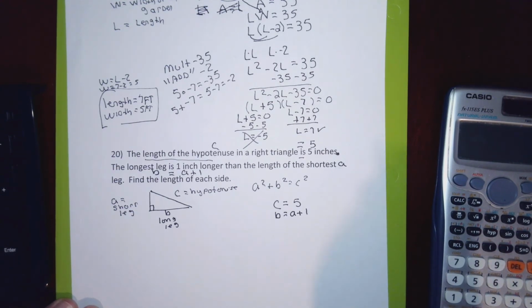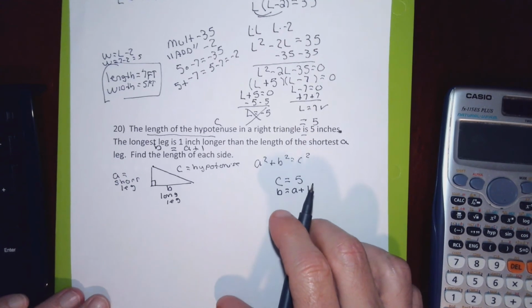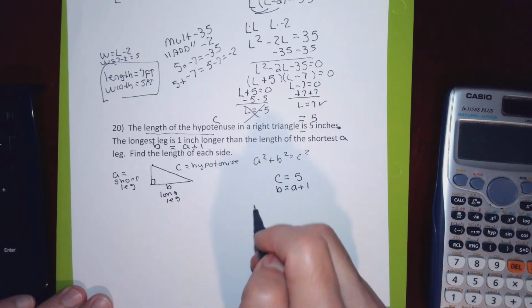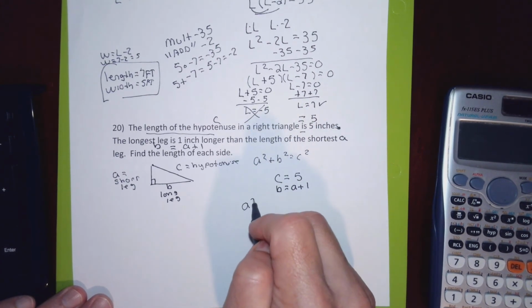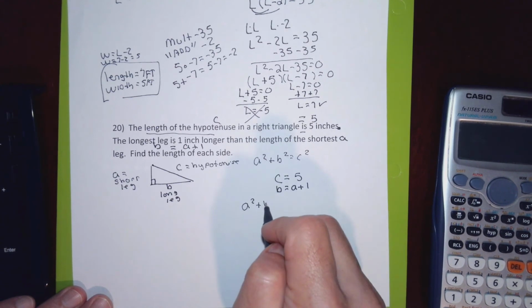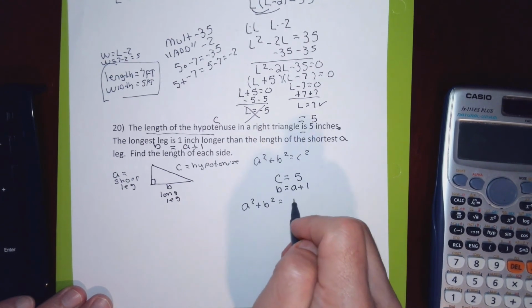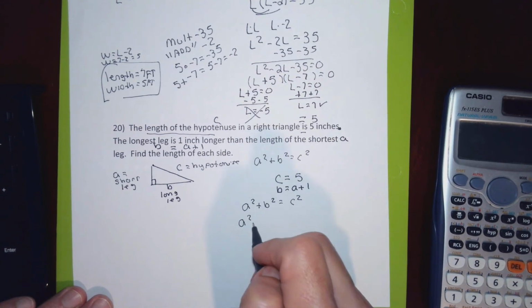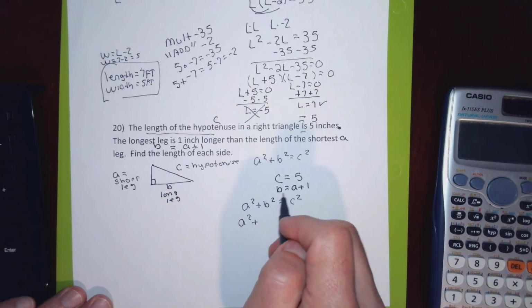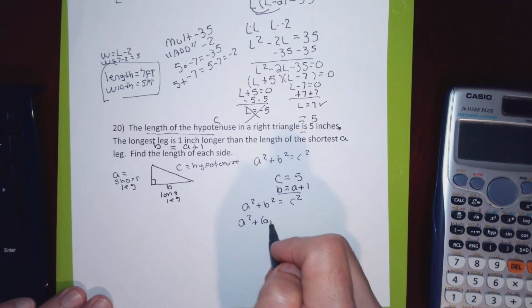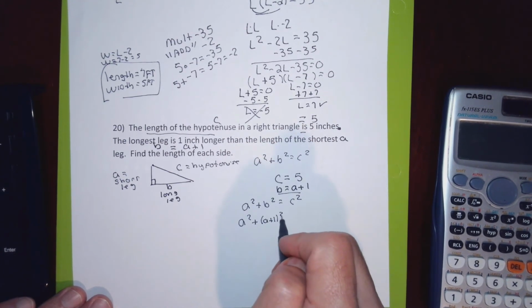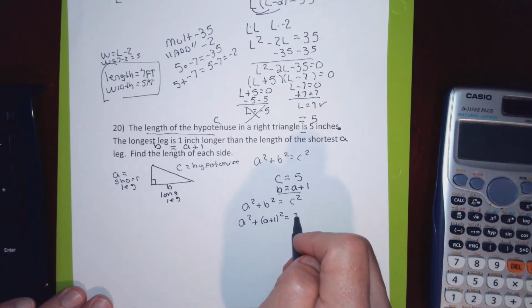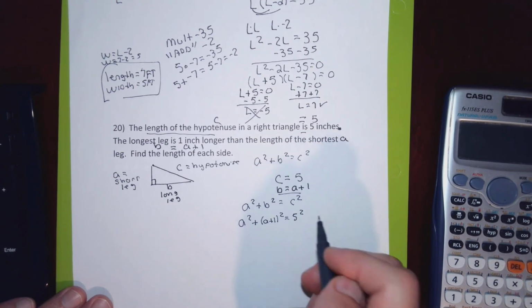I know that the c is 5. This is probably a 3, 4, 5 triangle. But I'm going to use the Pythagorean theorem now of a squared plus b squared equals c squared. I'm going to leave the a squared alone, but in place of the b squared, I'm going to put a plus 1 squared because b is a plus 1. And in place of the c squared, I'm going to put 5 squared.